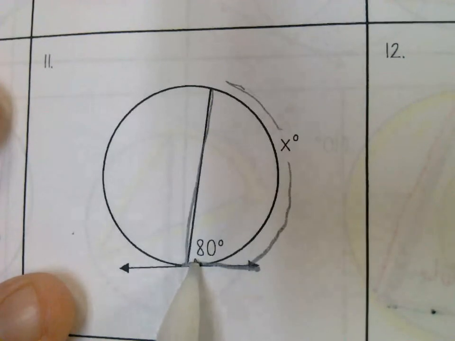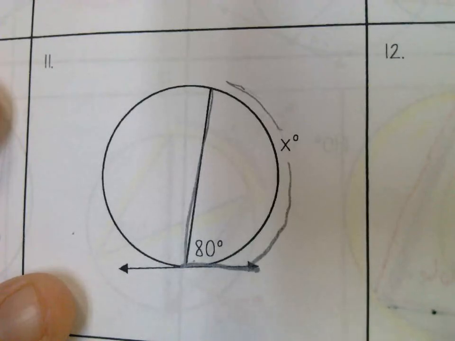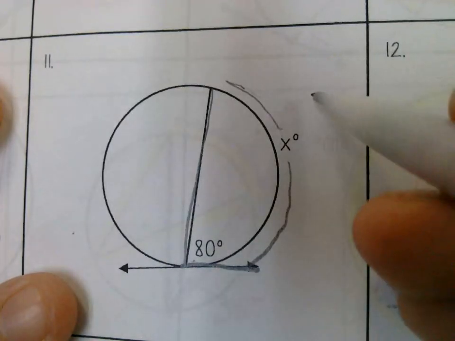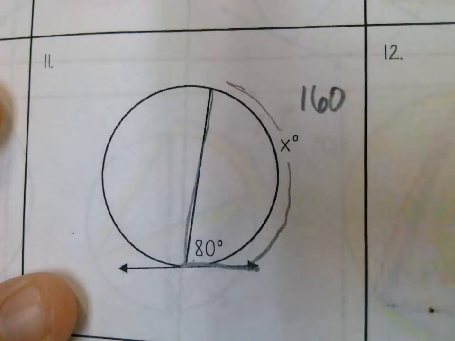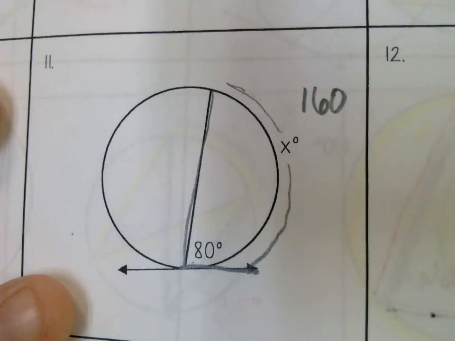Multiply. So I do 180 times 2, which gives me 160. Because my arc should always be bigger than my angle. So that gives me 160.